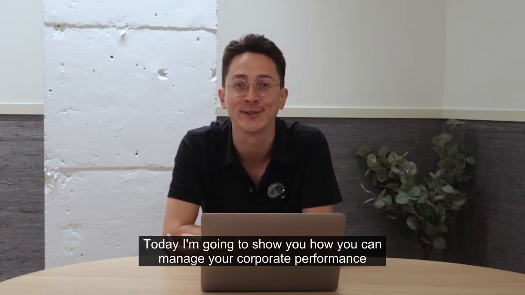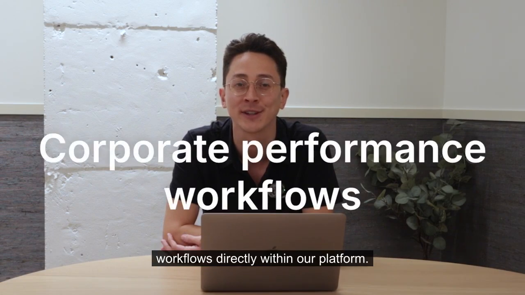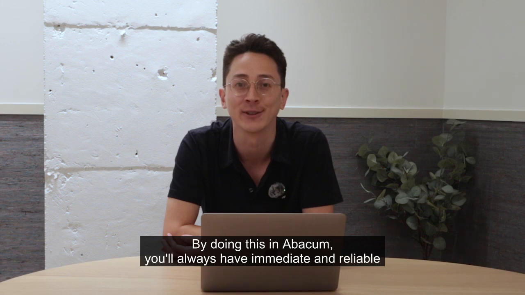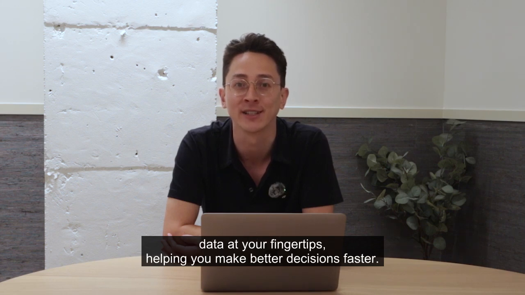Today I'm going to show you how you can manage your corporate performance workflows directly within our platform. By doing this in Abacum, you'll always have immediate and reliable data at your fingertips, helping you make better decisions faster.